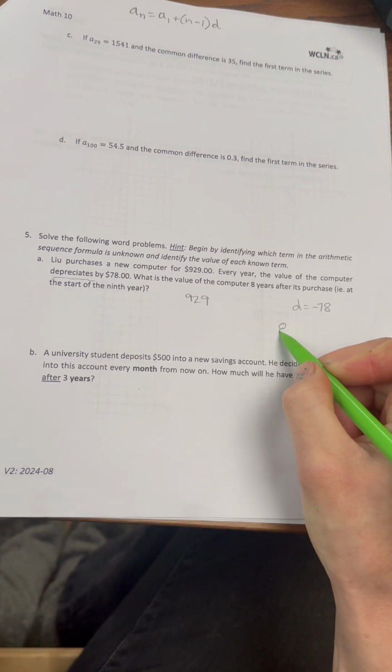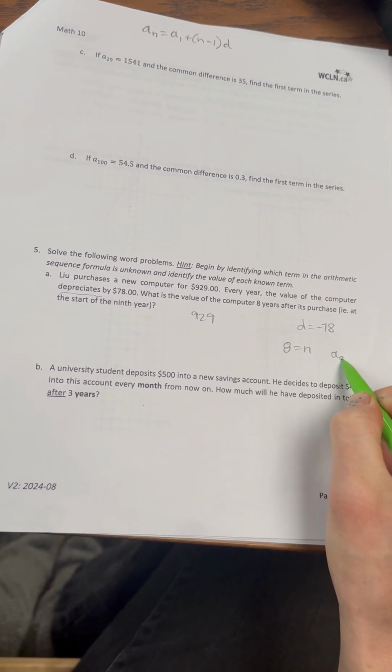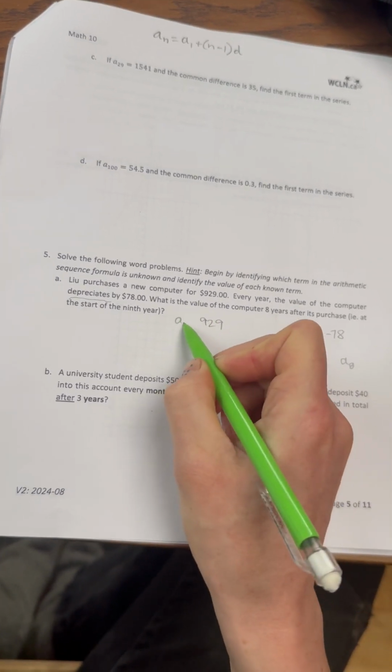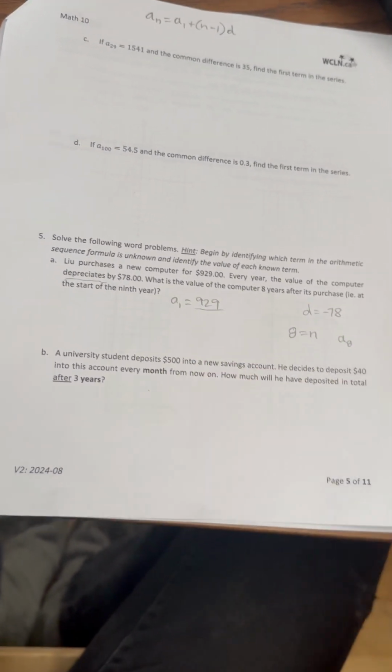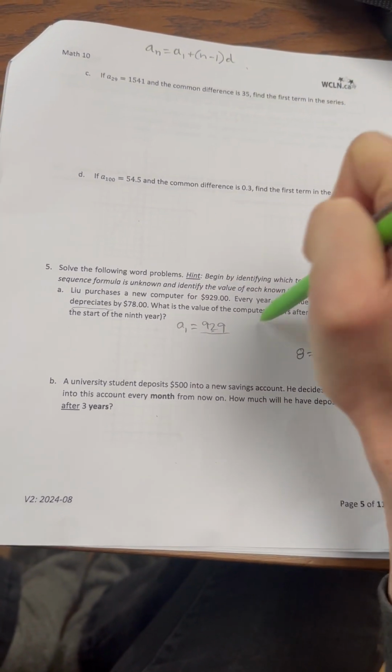So we want the 8th number in the sequence. 8 equals n. We are solving for a of 8. And a1, which is what it started at, is 929. So you plug these values into our formula, and that'll give you your answer.